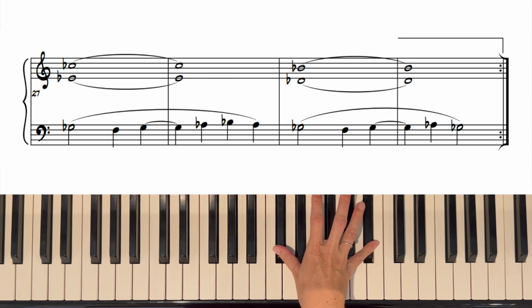Okay, so let's try doing that together. We'll count it. Each one gets a full 8 beats because we have tied notes here. Let's just start on the D flat, B flat together. Ready, go. 1, 2, 3, 4, 5, 6, 7, 8.